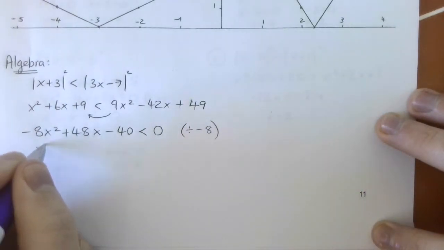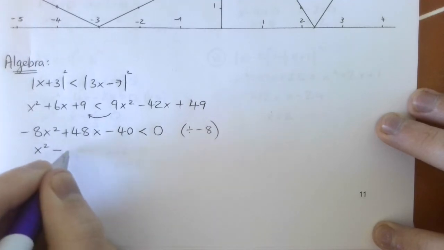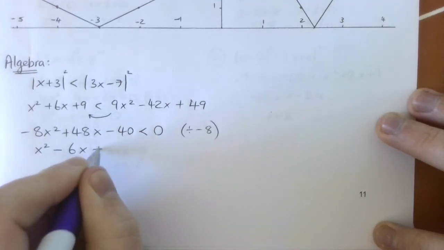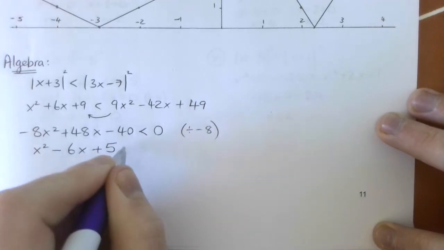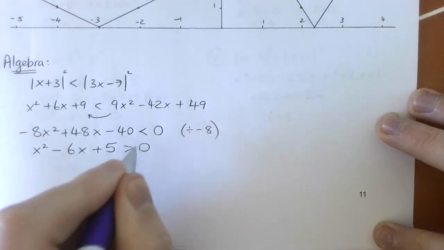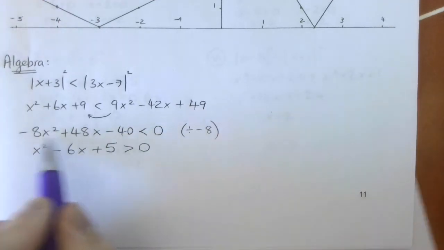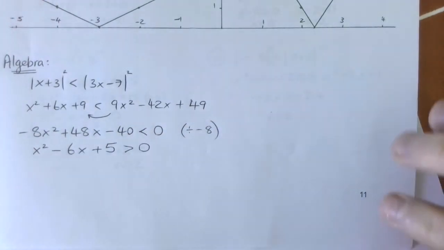Now the one thing to remember, if I divide across by minus 8, don't forget to change the sign of everything, but also don't forget to flip the inequality in the middle. So if you're changing the sign in front of the x's, you must also flip the inequality.